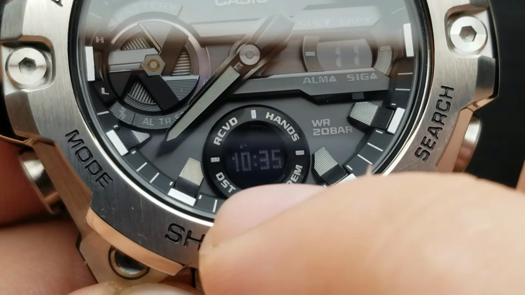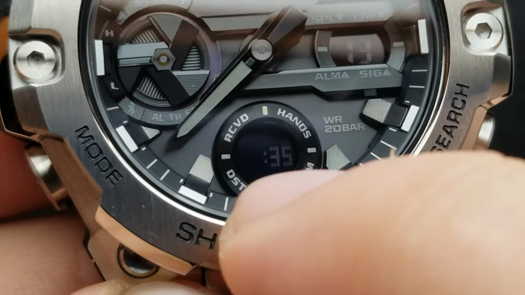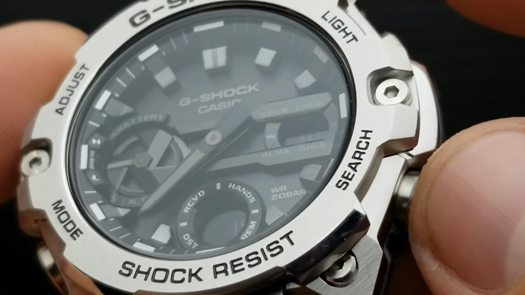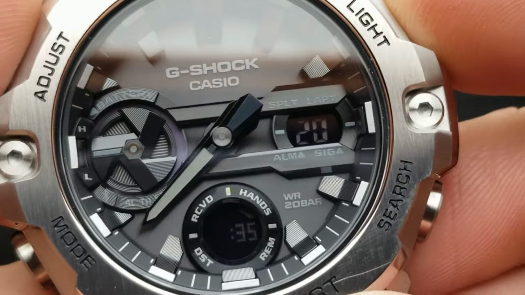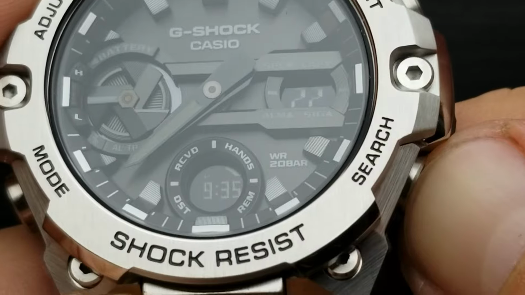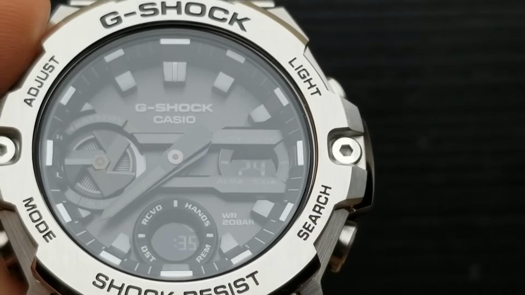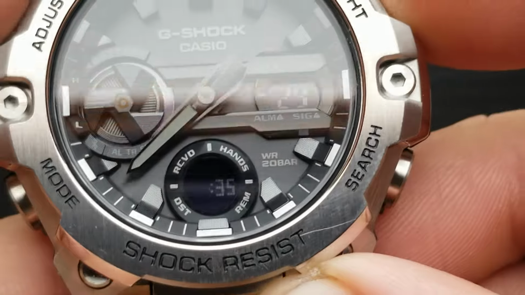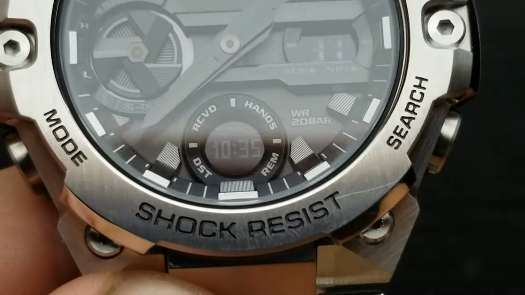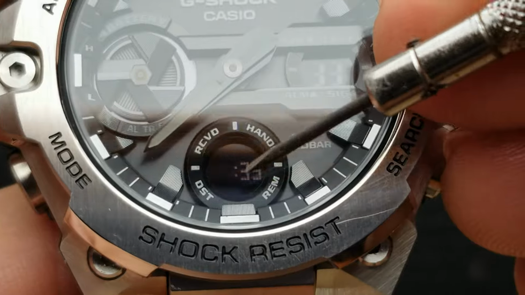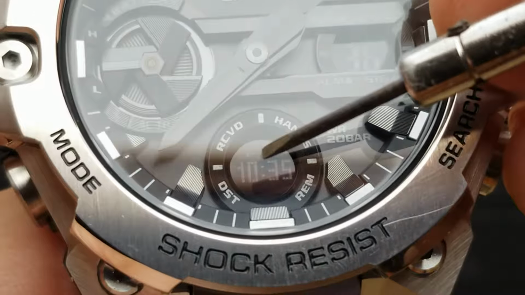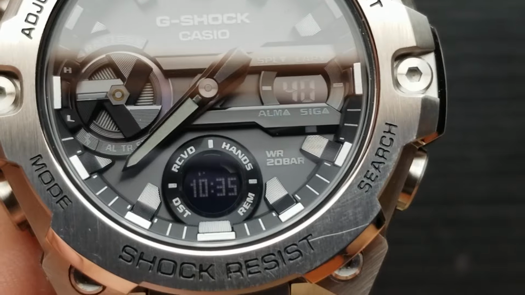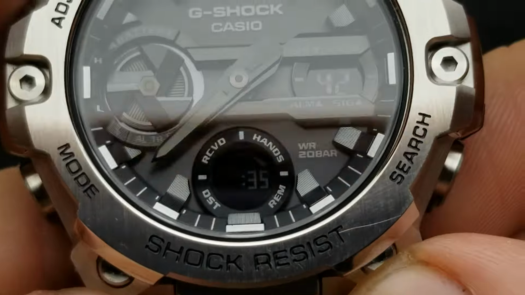hour value. As you can see, number 10 is flashing, and I can shuffle it up or down by pressing the light or search button. So I'm gonna press the light or search button to get it to correct time. Let me see just what's the time. It is 10 o'clock, so 10 p.m. in this case, because I have the P indicated over here, just above the 10 hours, indicating that we are in the 12-hour time format, which we will check later.